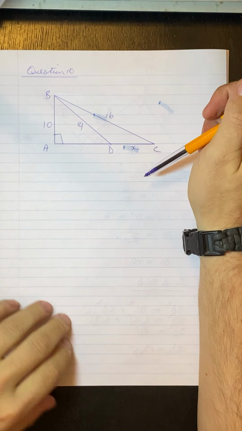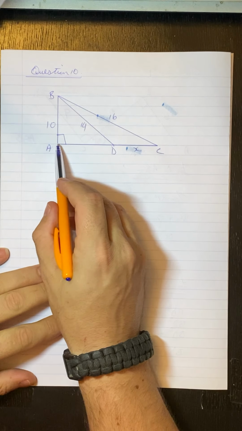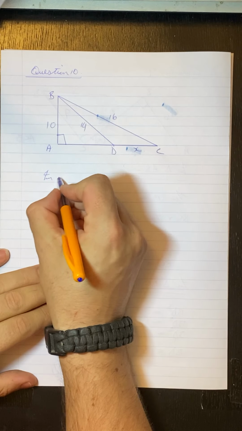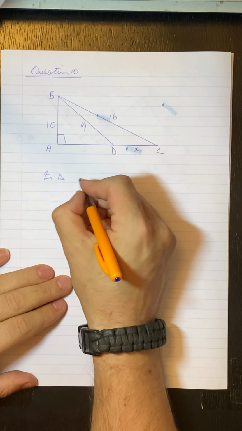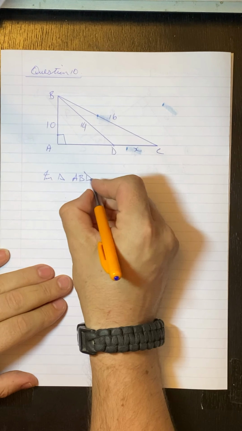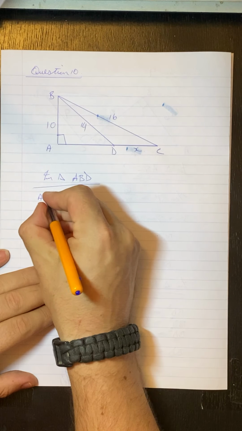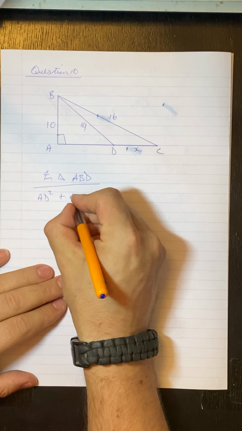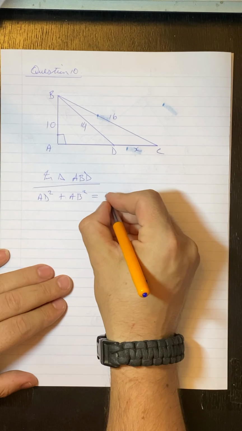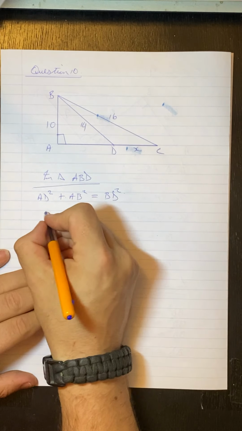Okay. So let's go for it, grade 10s. So in triangle ABD, I'm going to use Pythag to find this. So it's going to be AD squared plus AB squared equals BD squared. Okay.